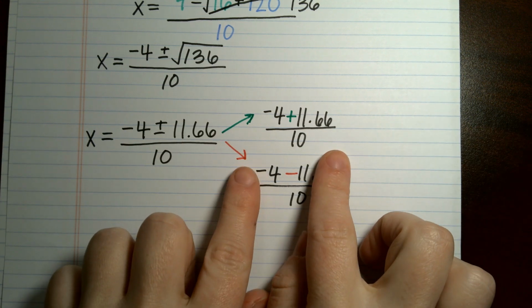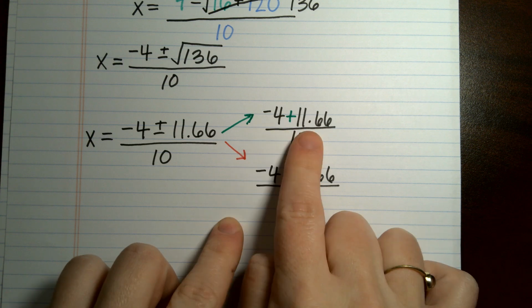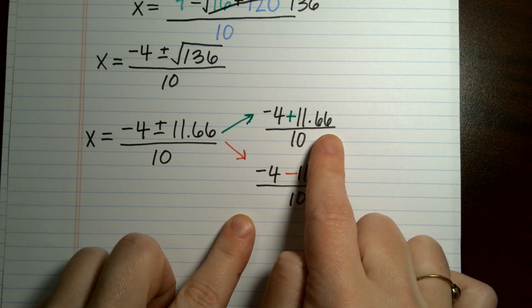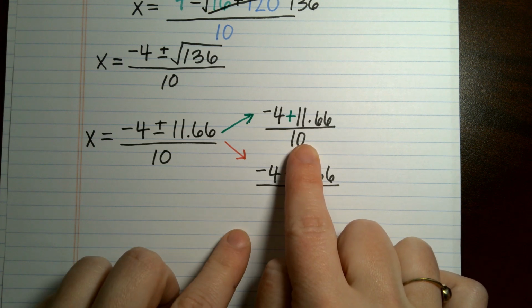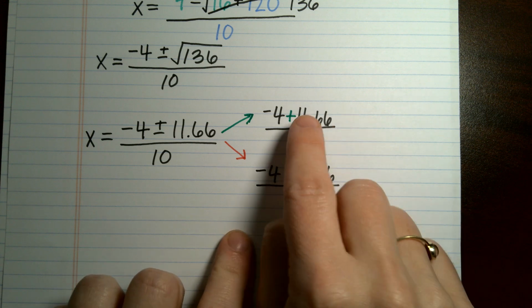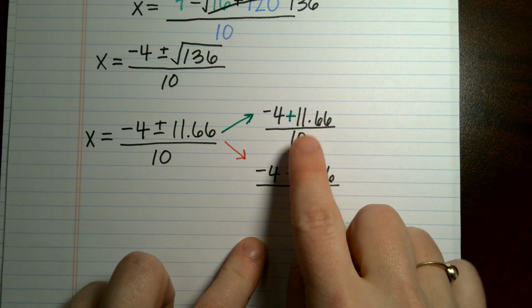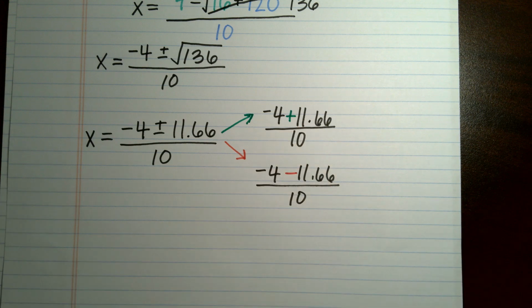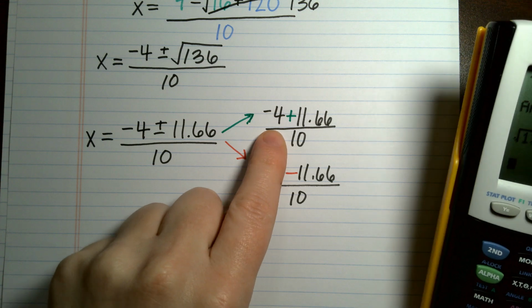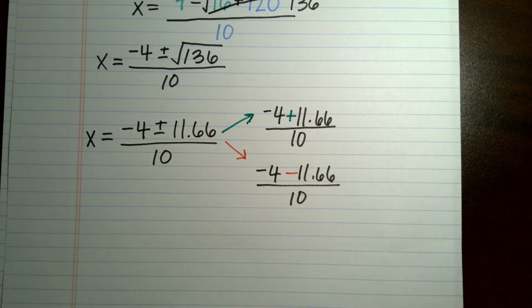So if I have -4 plus 11.66 divided by 10 in my calculator, my calculator is going to do 11.66 divided by 10 first, and then add -4 because multiplication and division come first in the order of operations. So we want to do each step one at a time, or we need to separate it with parentheses.